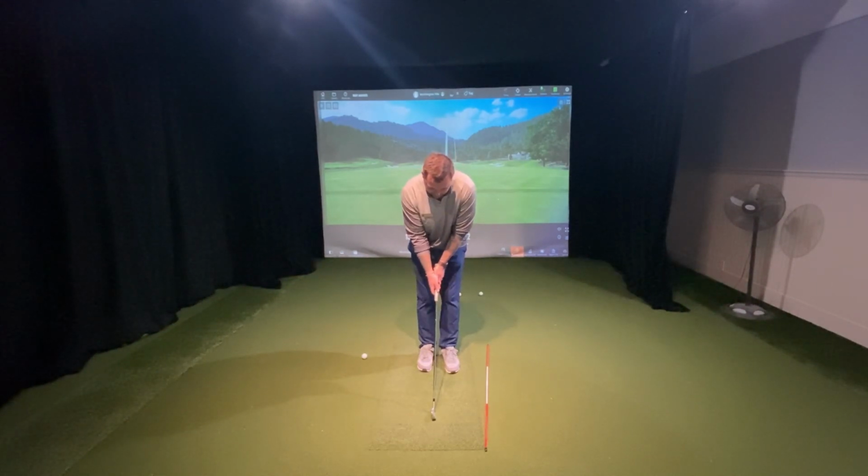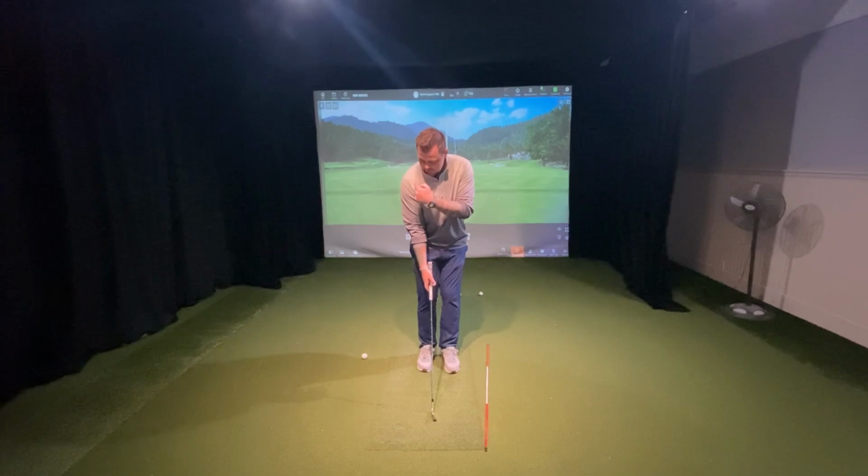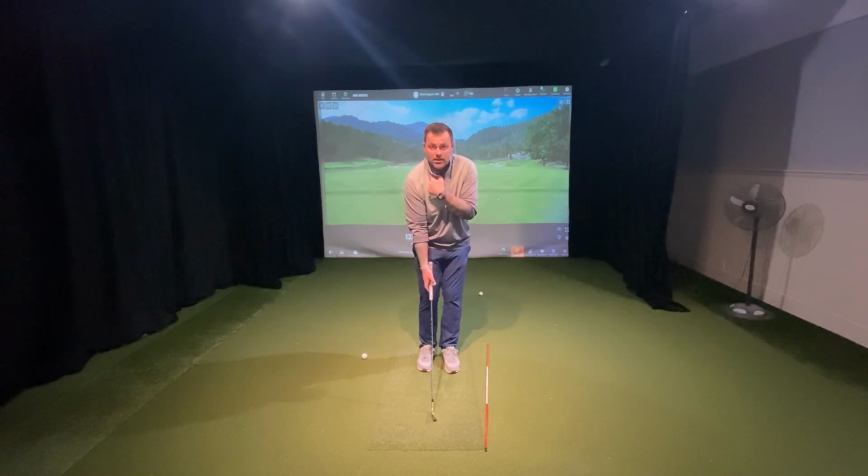So what we tell people is we want to make sure that this V that it creates from our thumb to our index finger is pointing in between my shoulder and then my collarbone. That's where you want to have that perfect middle point. So that way you are always having that face angle be in the correct position.